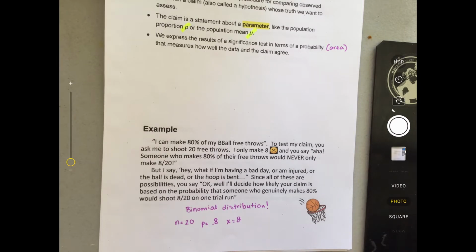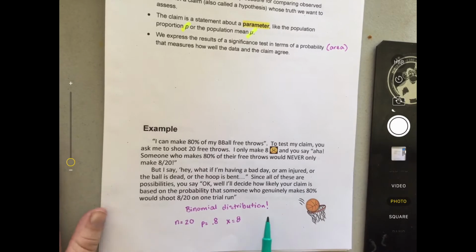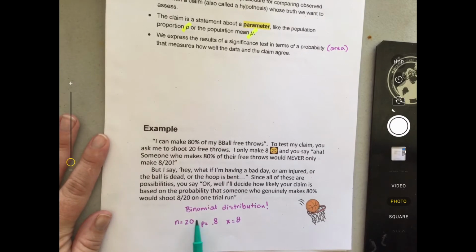hoop is bent. Well, these might all be possibilities, but let's actually see how likely it is that you genuinely make 80%, but only make 8 of 20 on this one trial run. To do that, we could use the binomial distribution, where n is 20.